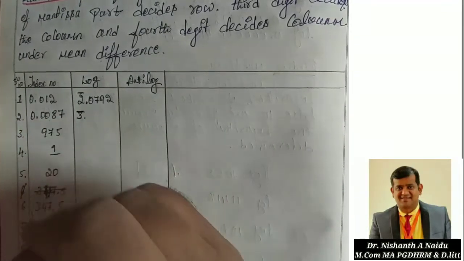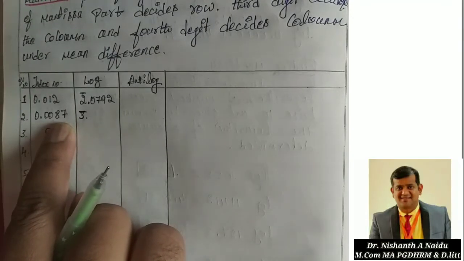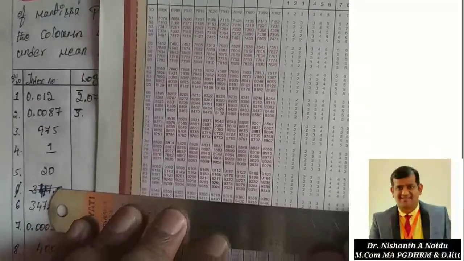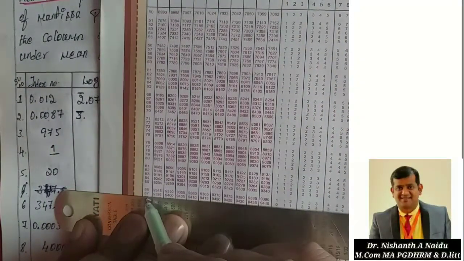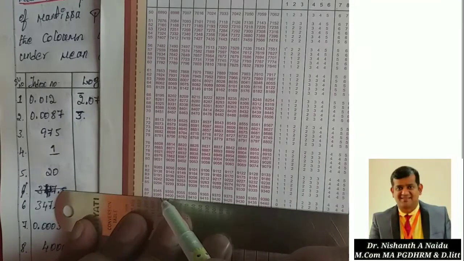Now you have to identify 87, 0 column. This is the 87th place, and the 0 column is 9395. Are you able to identify this?